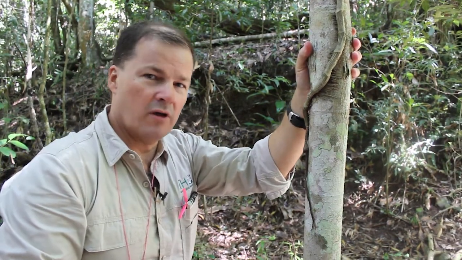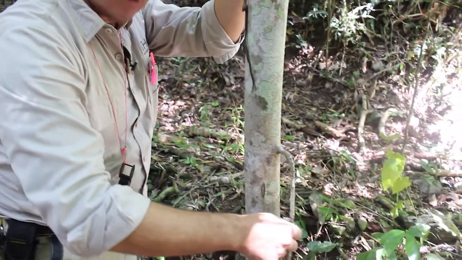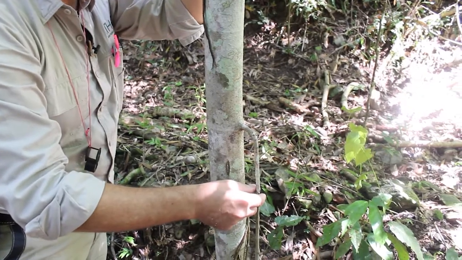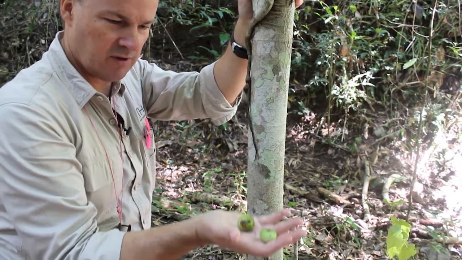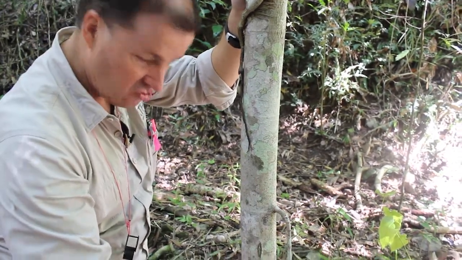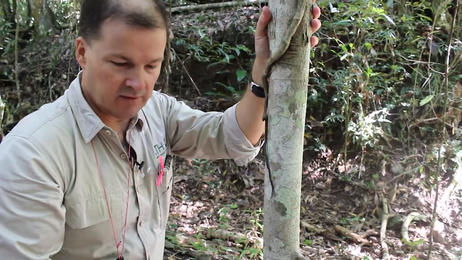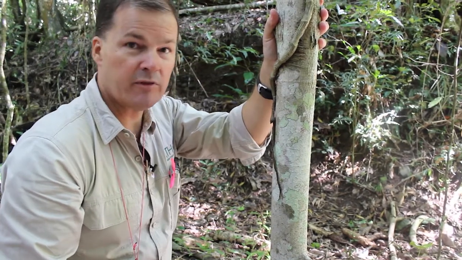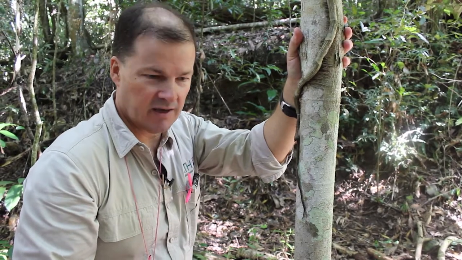Okay, so there's one more feature about this tree which is quite unusual, and it's this structure here. This branch is naturally hanging down because it's actually a fruiting branch. Now I've picked off some figs from it, and here they are. These figs have appeared from this branch quite close to the ground where they're accessible to fruit-eating mammals, and when they ripen they'll be eaten by rainforest kangaroos or pigs that might happen to wander through, even cassowaries.